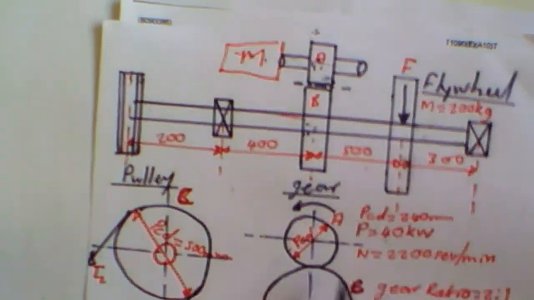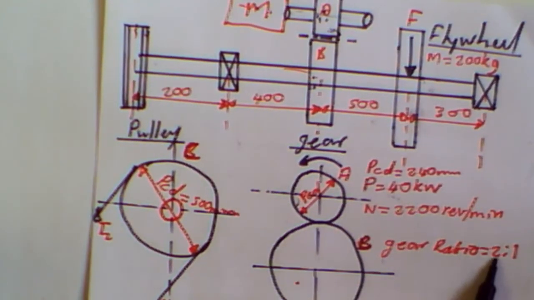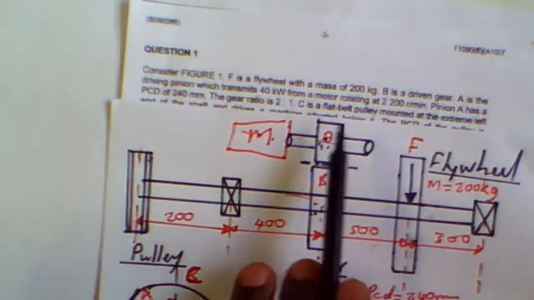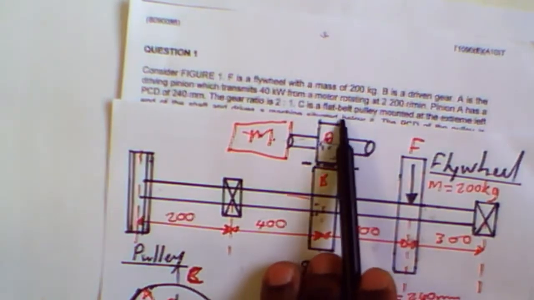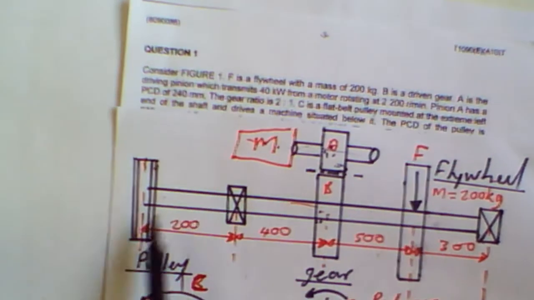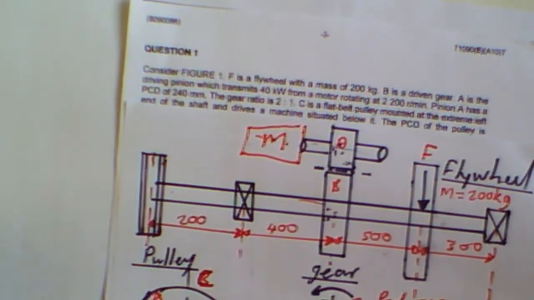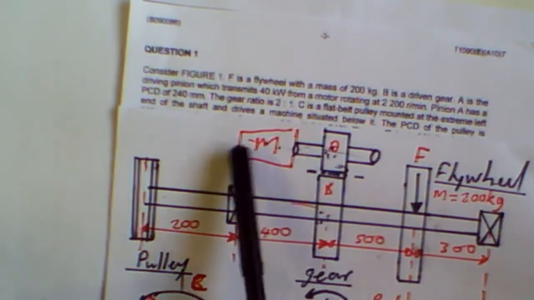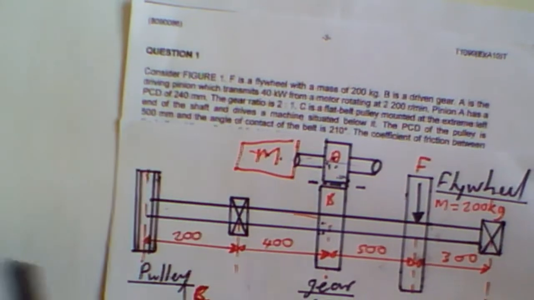The gear ratio between these two gears is 2:1. Pulley C is a flat belt pulley mounted at the extreme left, and this pulley drives a machine situated below it.